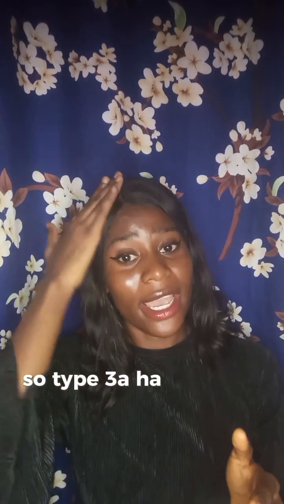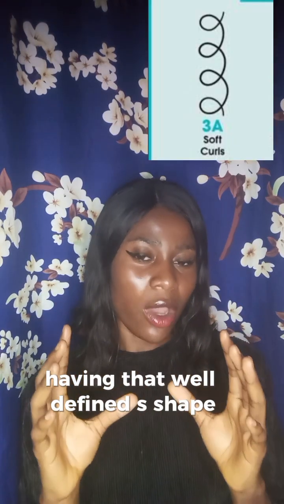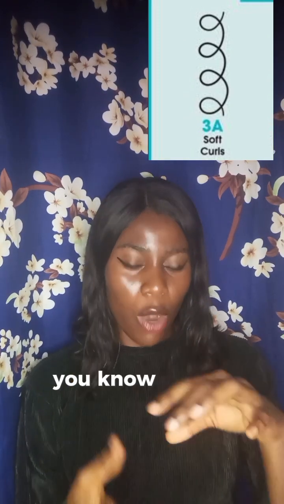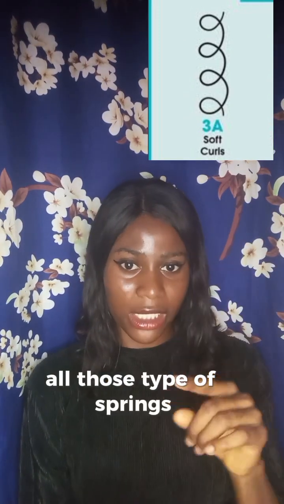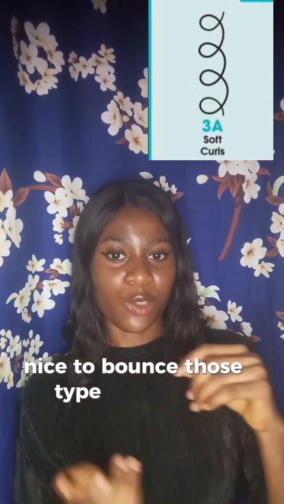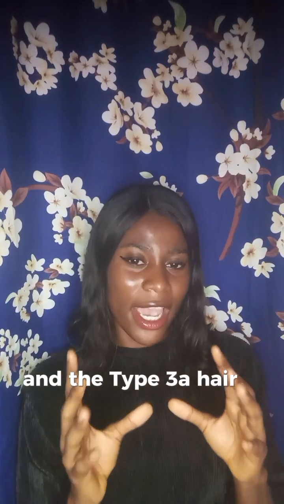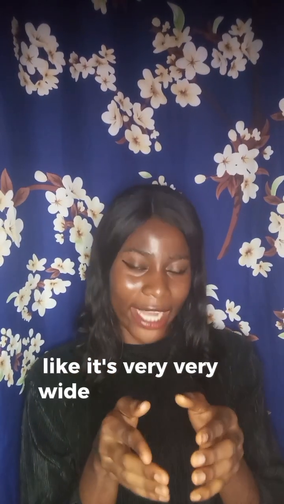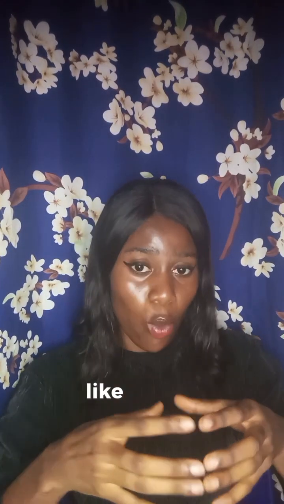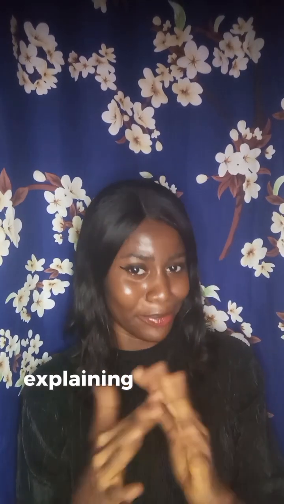Type 3A hair has that well-defined S shape, but the S shape looks like a loose spiral shape. You know how springs look, that type of springy shape, nice to bounce. That's the shape that type 3A hair gives. And type 3A hair is so loose, very, very wide, like the size of a chalkboard. I'm not saying this wide, I'm just explaining things.